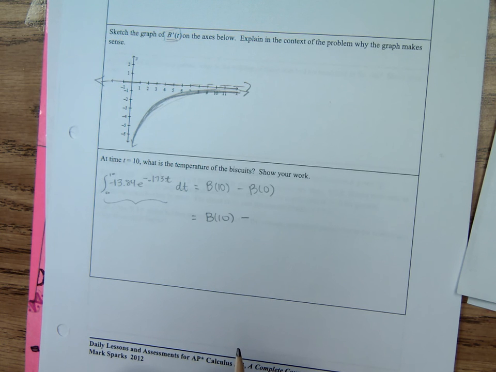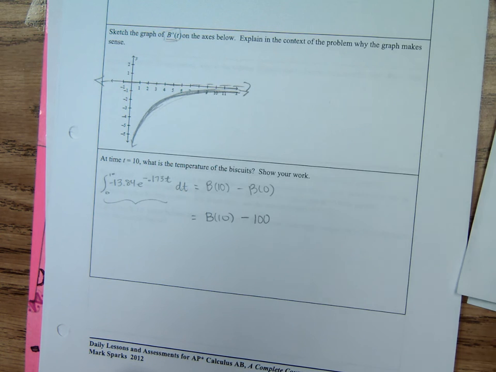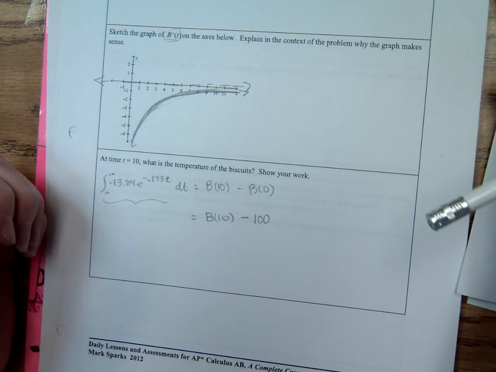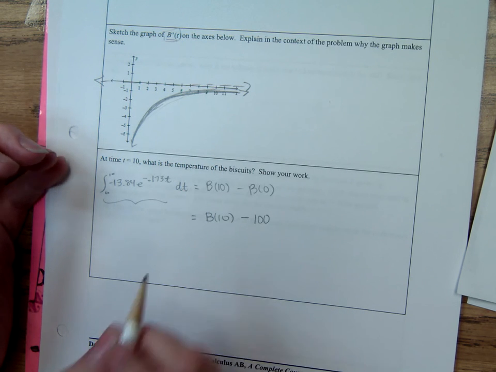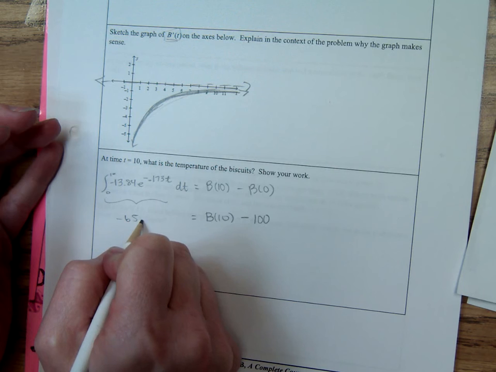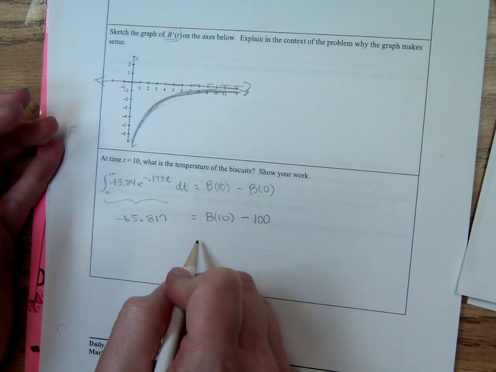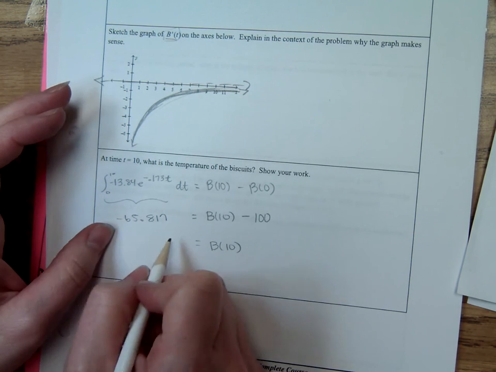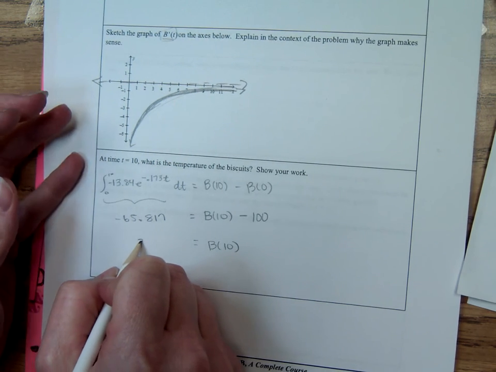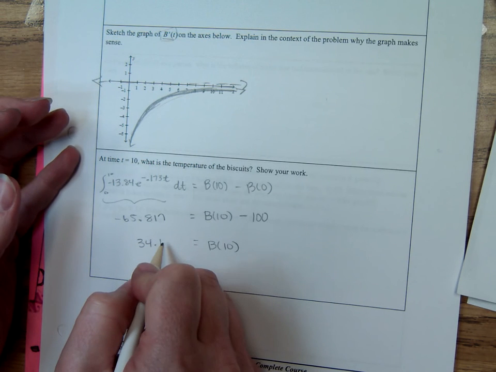100. Negative? Is that what you said? Yeah. Okay, yeah. Negative 65 point what? Maybe 120. Yes. Which makes b of 10 equal to 0.183 degrees Celsius.